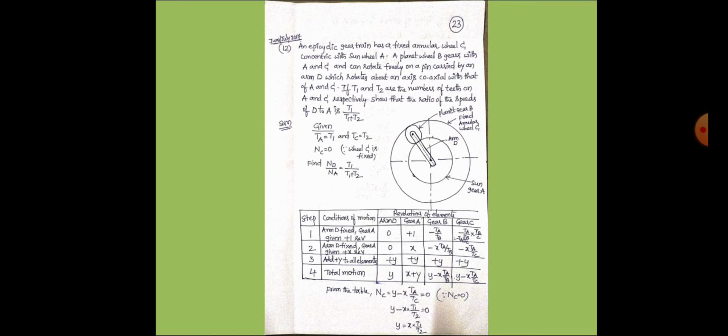And we'll see in the first line of the statement itself, it is fixed annular wheel. Therefore, wheel C is fixed, therefore NC is equal to 0. Then what should I find? I should find the ratio of speed of D to A, that is ND by NA, which is equal to T1 by T1 plus T2.